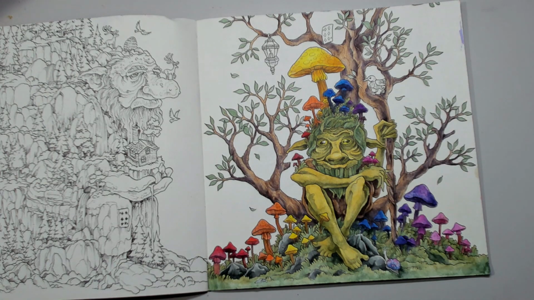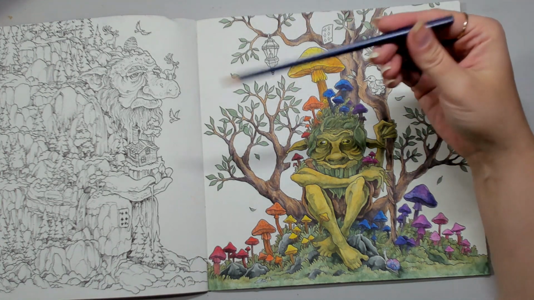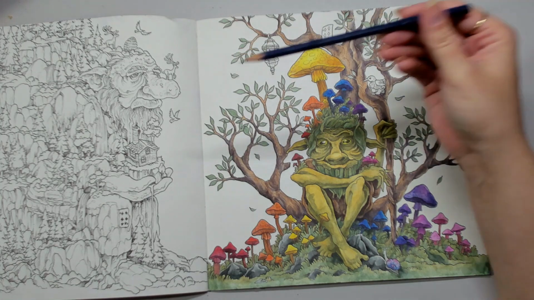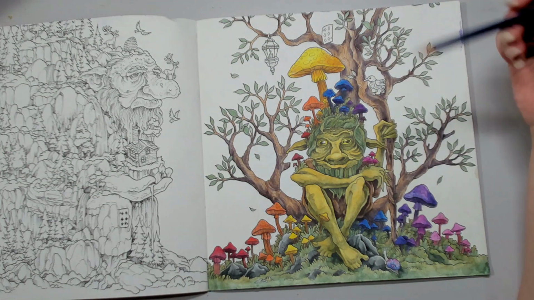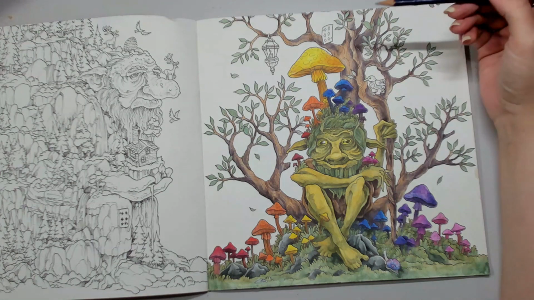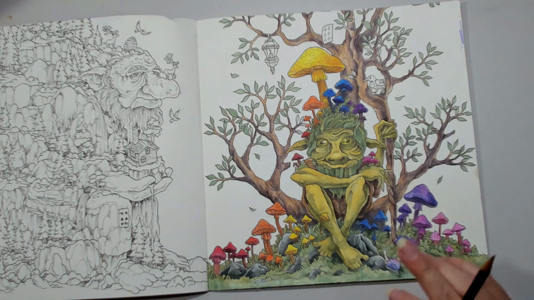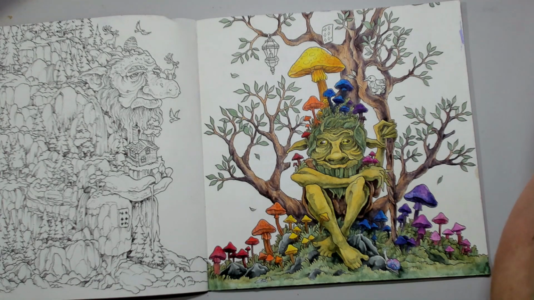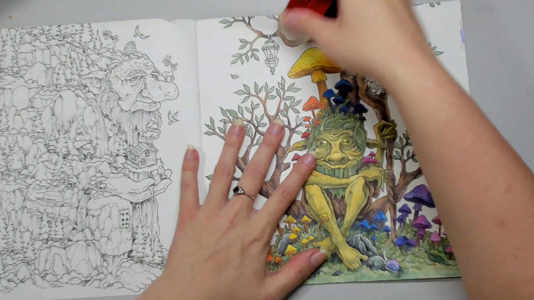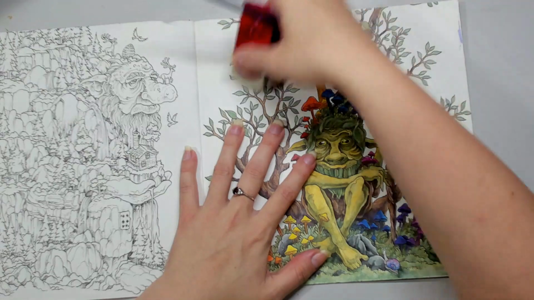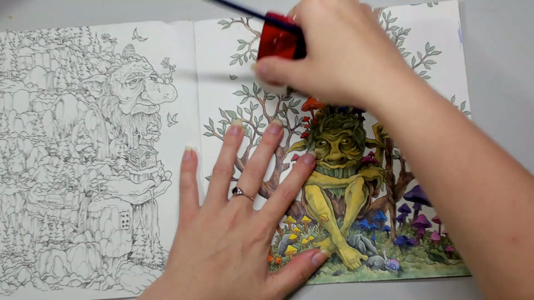But let's get started. So I have just a bog standard pencil. This is just one randomly found on my desk. It is one that I am going to be working pretty lightly with. We don't want to go too heavy with these lines. But I am going to start by just removing some of this ink transfer.